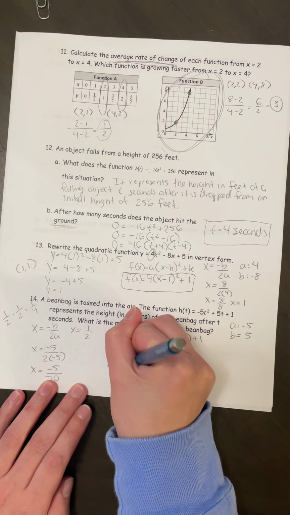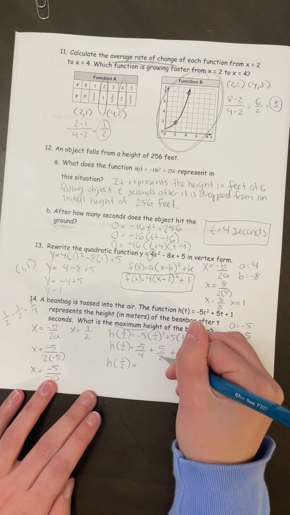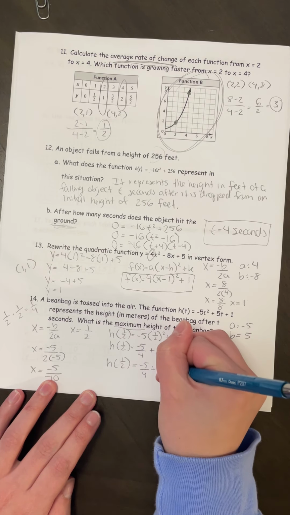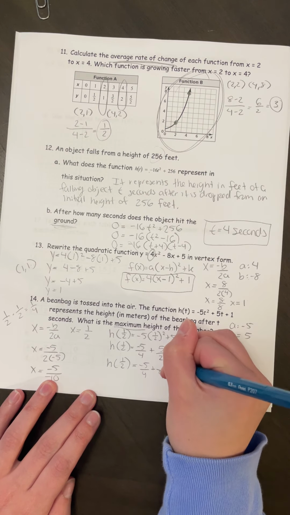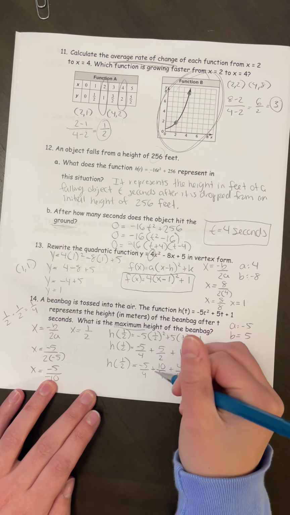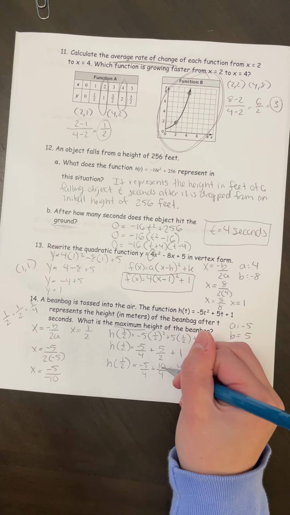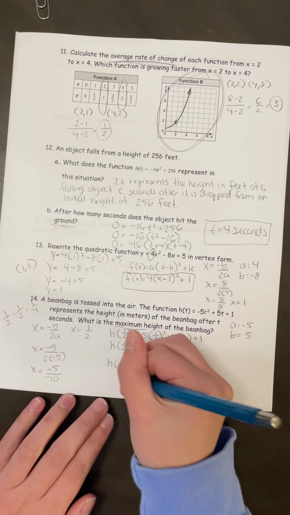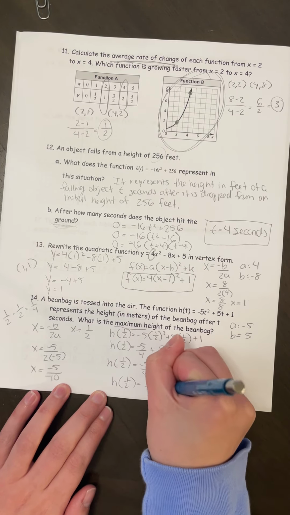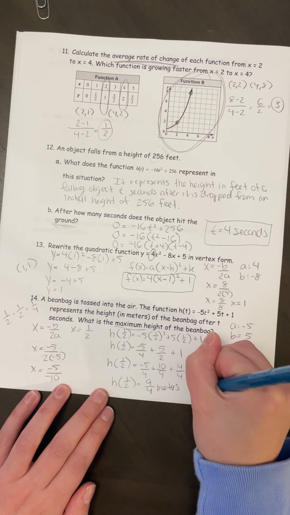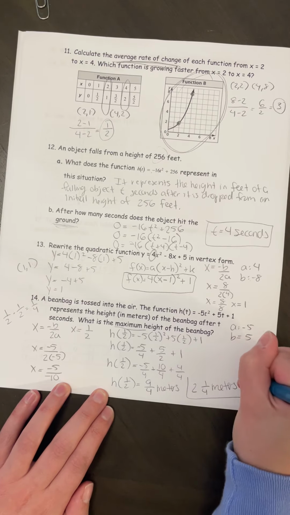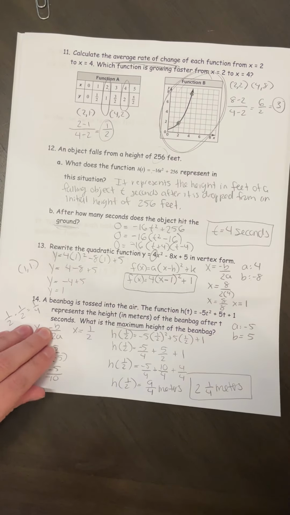Simplifying down, common denominator of 4 here, so let's do negative 5/4 plus, to make that a 4, I'm making that a 10. And then this is going to be 4/4. Negative 5 plus 10 is 5, plus 4 is 9. So 9/4 meters, which you can write as 2 1/4 if that makes more sense. That is your maximum height.